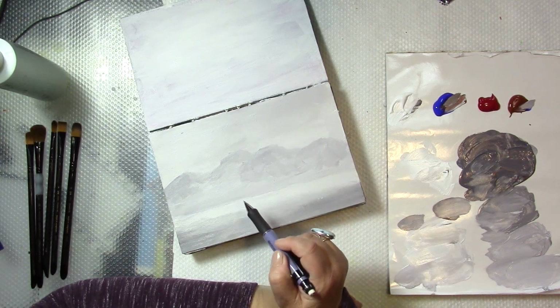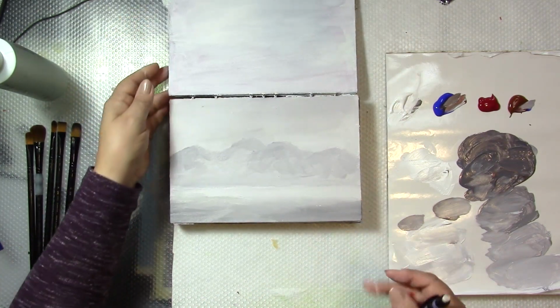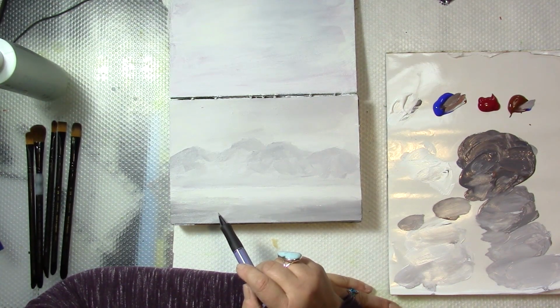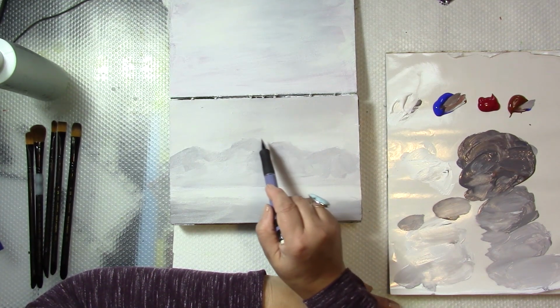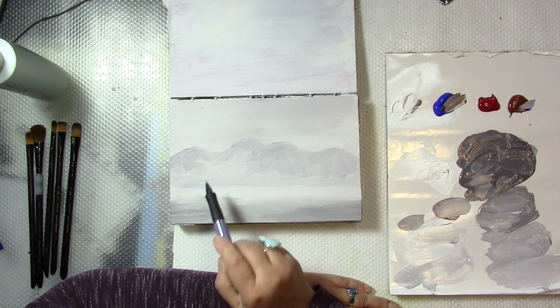What we're going to do at this point is that you should already see something happening here. If I look at this, yeah, this definitely looks like mountains. We need to define these a little bit more. I'm looking now and I'm thinking, yeah, okay, I want to darken this just a little bit more, and I really want to bring that light down at the bottom. And what we're going to do is cut into the mountains.